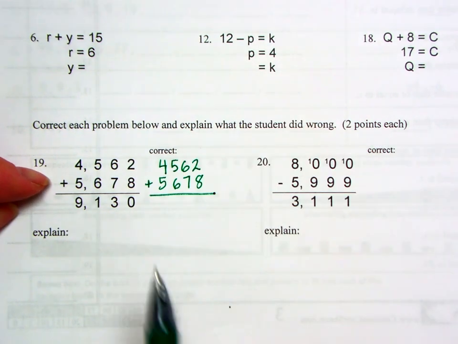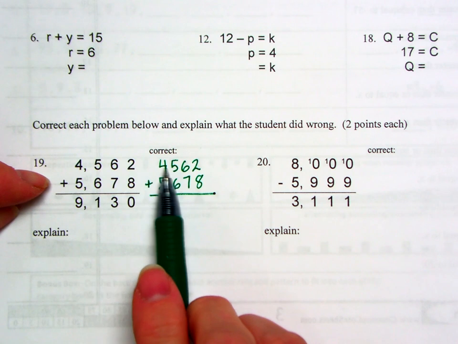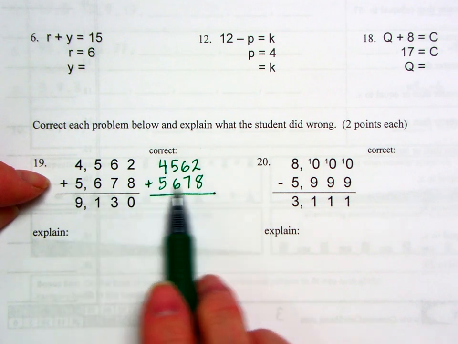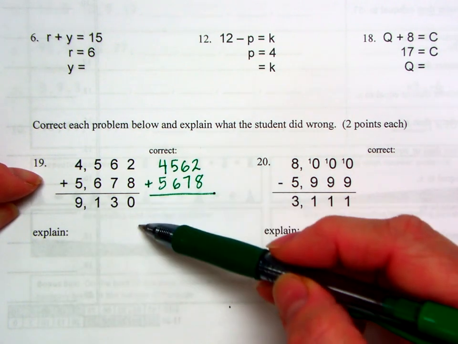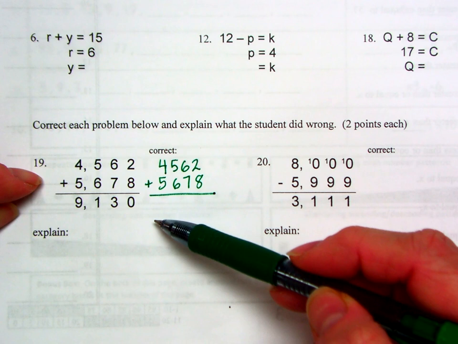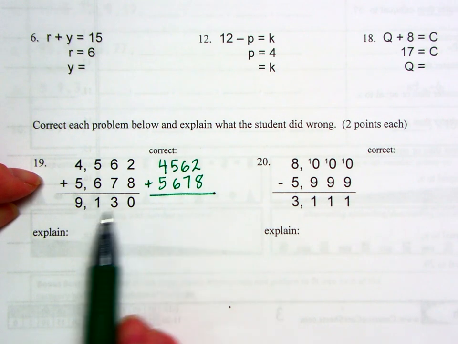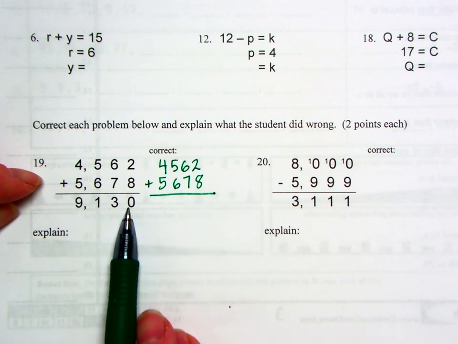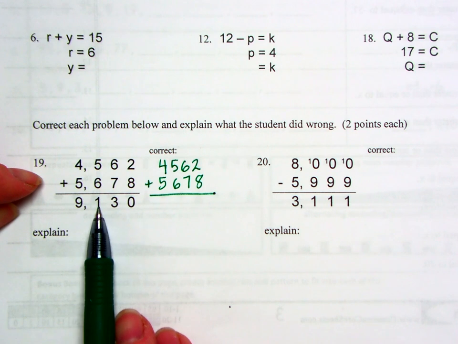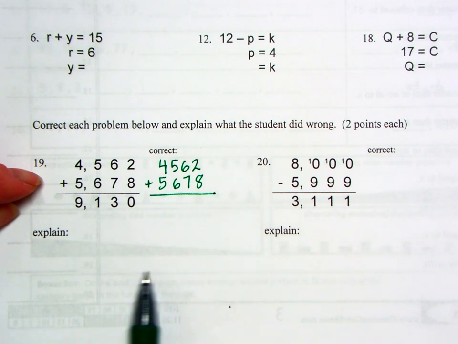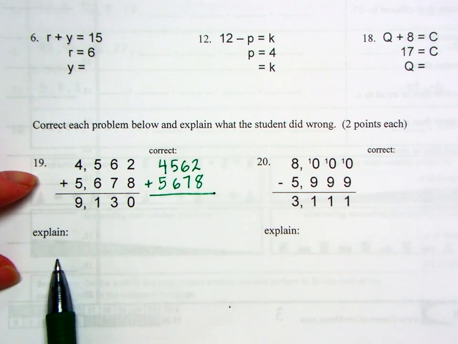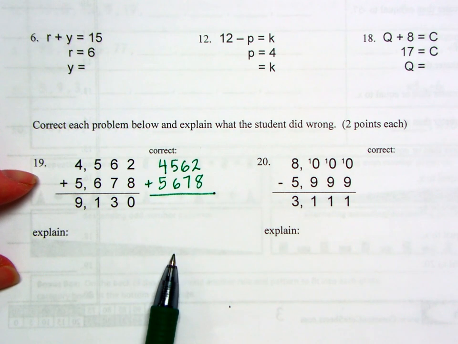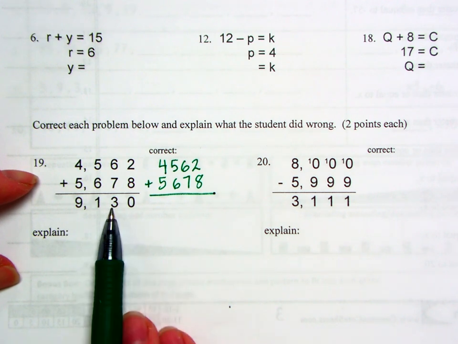Okay, so 4, 5, 6, 2, 5, 6, 7, 8. And you're adding this up. Once you have it added up, you're going to compare your answer to this one and then see if you can figure out what this student did wrong. And then down here, you're writing your explanation of what you would tell this student to help them understand why they missed this.